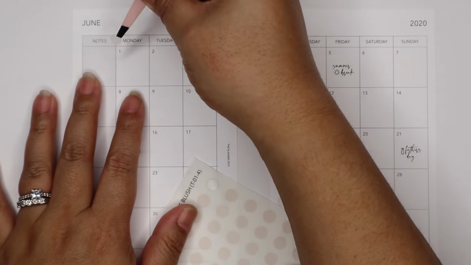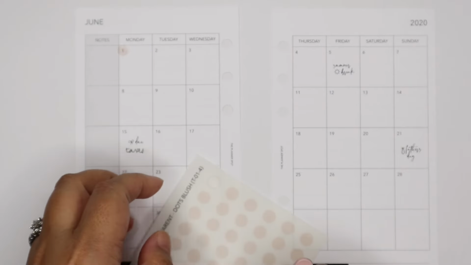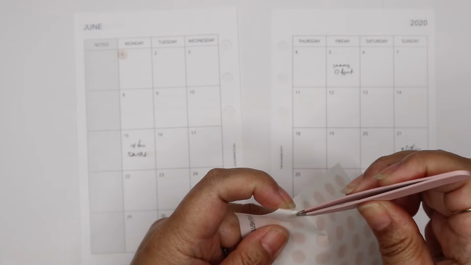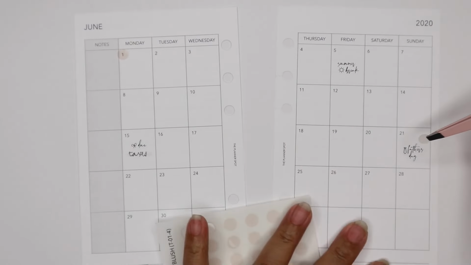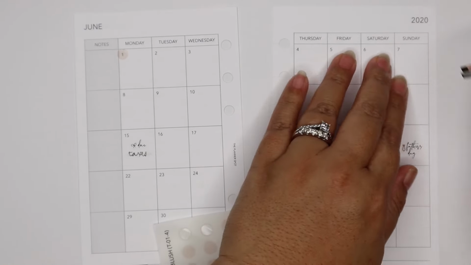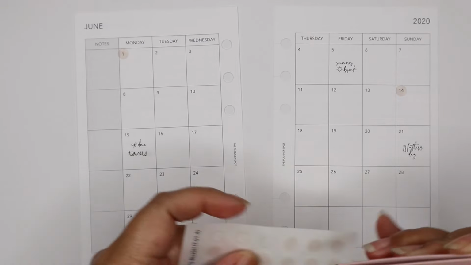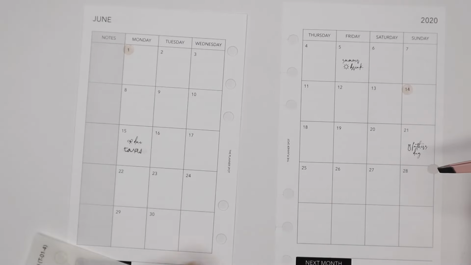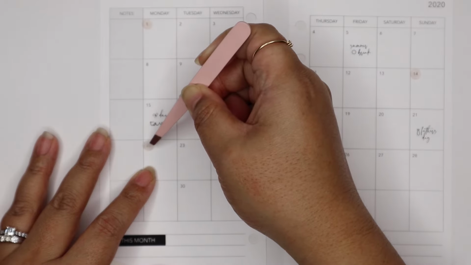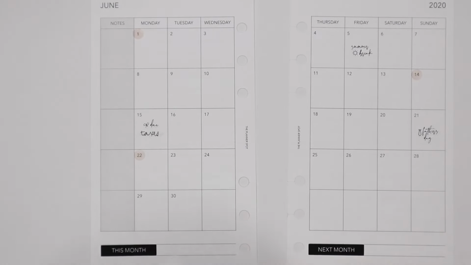The first is for opening subs, and then on the 14th of each month we close subs, and then on the 22nd, or the week of the 22nd, we ship subs.